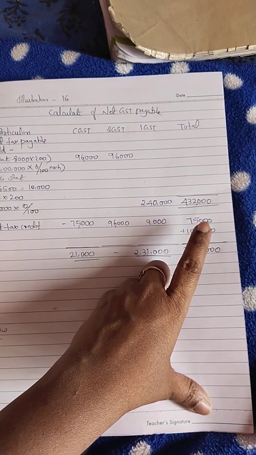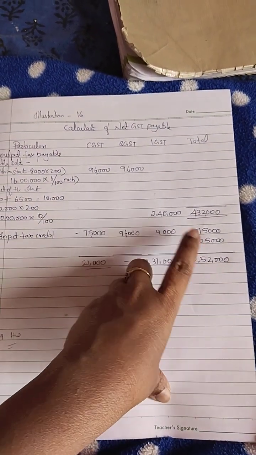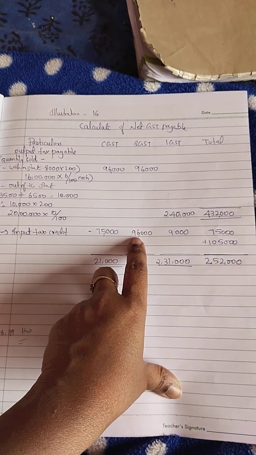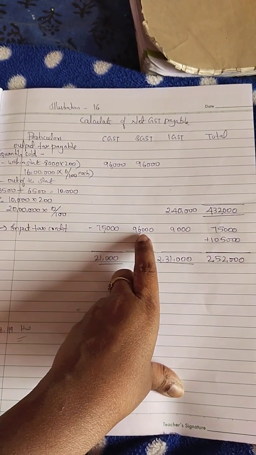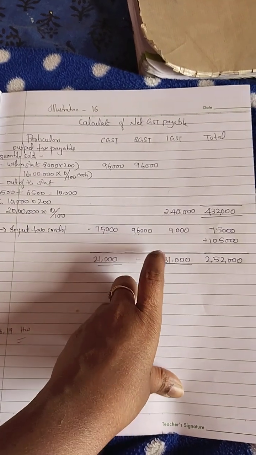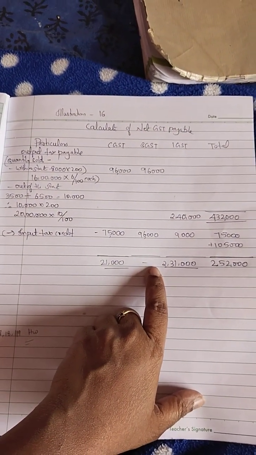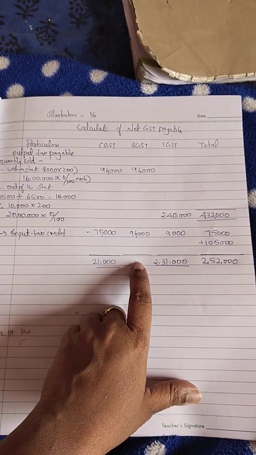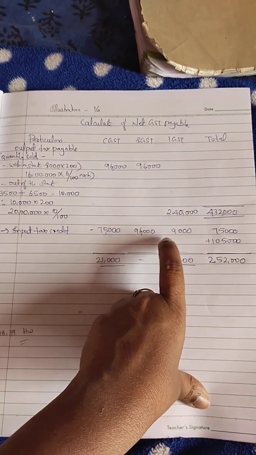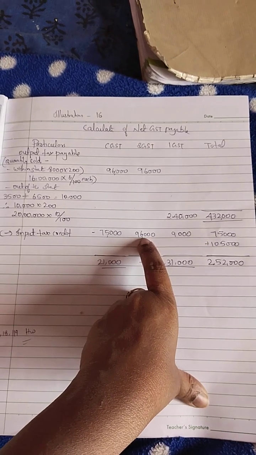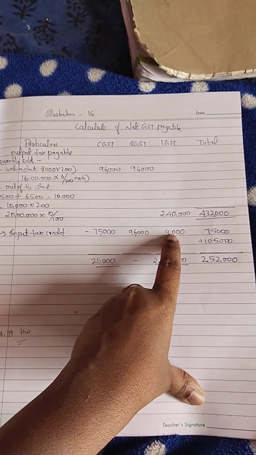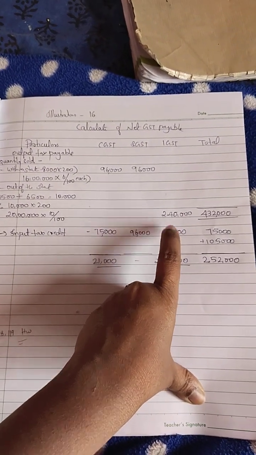So let us first pay this 96,000. 1,05,000 minus 96,000, you are paying this entire SGST tax, so there is nil tax payable for you. From this 1,05,000, if you paid 96,000, you are left with 9,000.